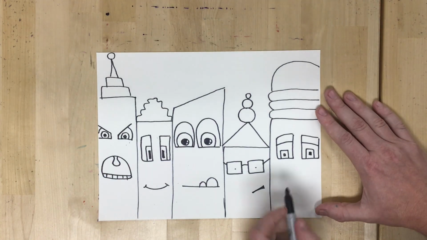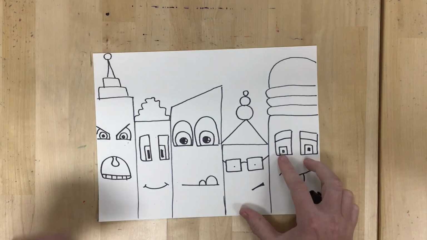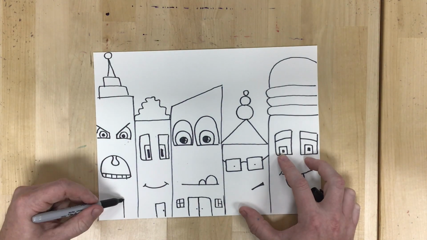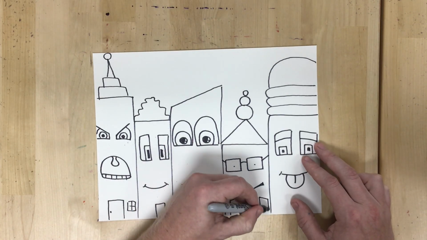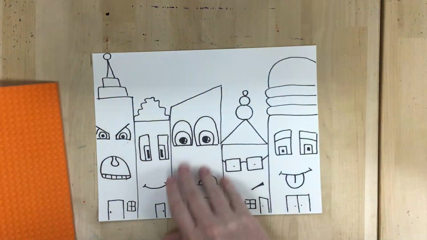After I have drawn the expressions on the buildings, I'm going to add some little details like windows and doors to make it a little bit more like a regular building because I want the audience to have that connection that it is anthropomorphized buildings and not just sort of geometric monsters. And then I am going to color.